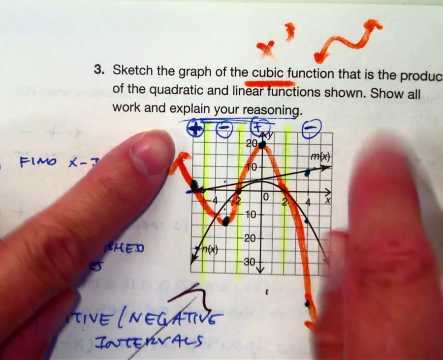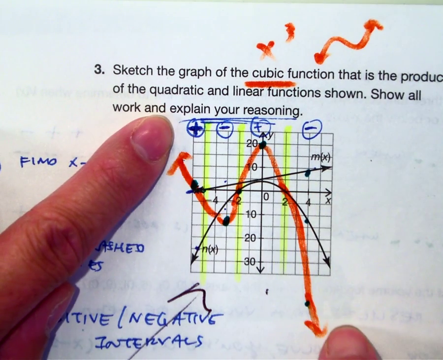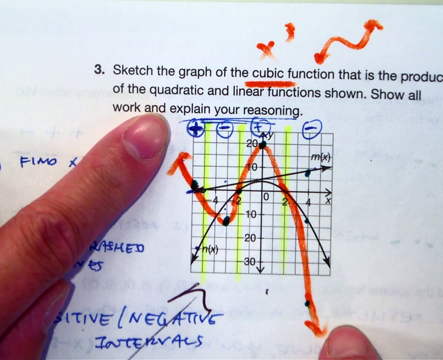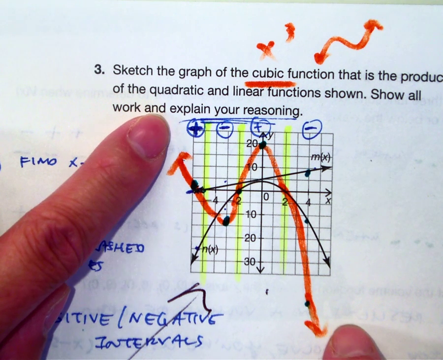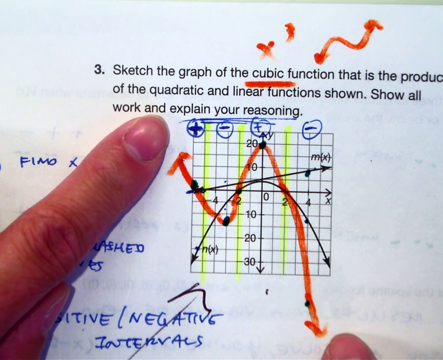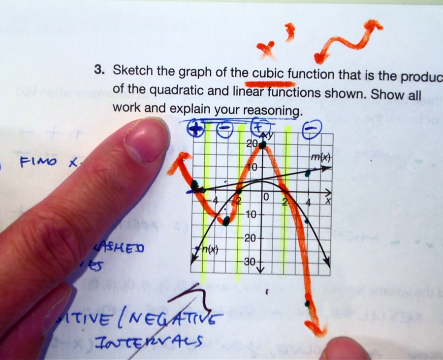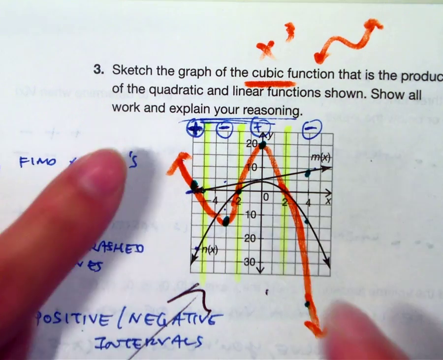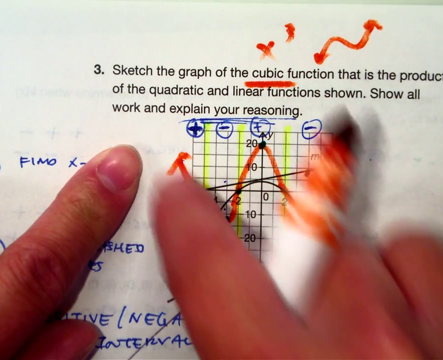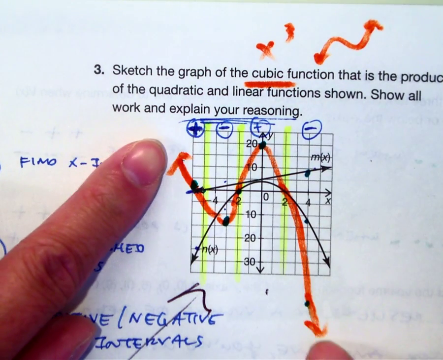This one starts up and down. That means my A value is negative. That was a common mistake on your last quiz. A lot of students just say the graph's negative. What does negative mean? It has a bad attitude, it's negative, right? Like a negative student or a positive student, you have a positive attitude. You have to be specific. So you're saying your leading coefficient in this problem, your A value, is negative.